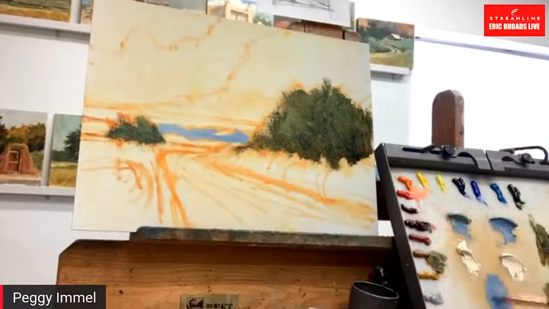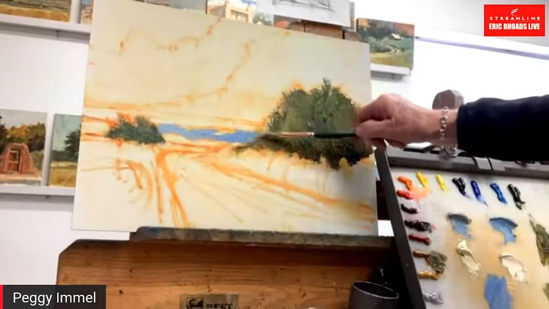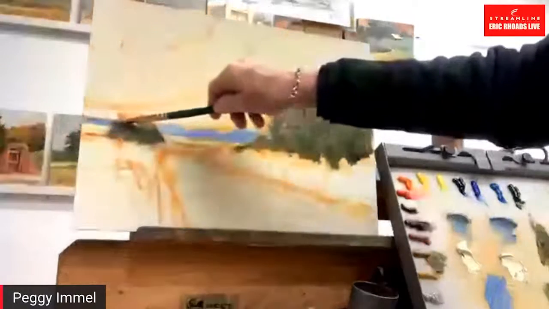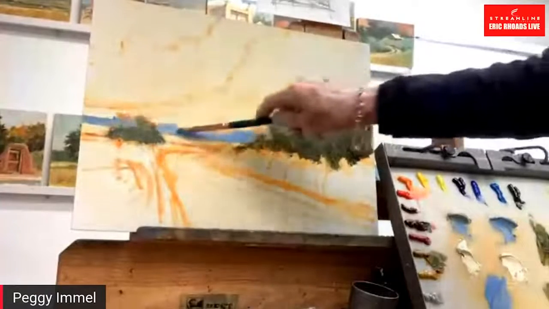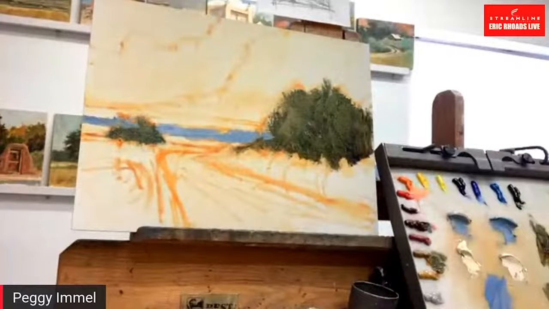Why do you use yellow as your lines? Just curious. Orange? Well, I have to tell you, it's a security issue. I started out using an orange underwash for warmth. I think it adds warmth.